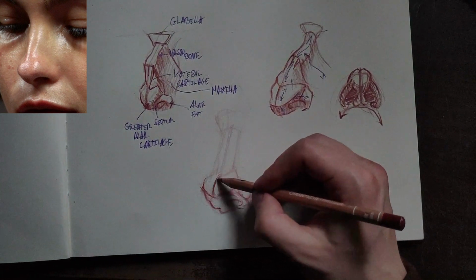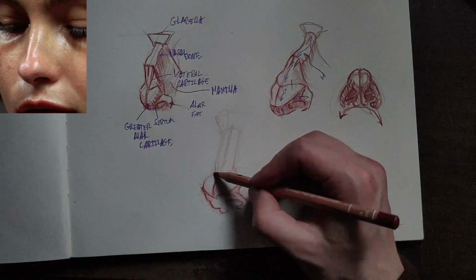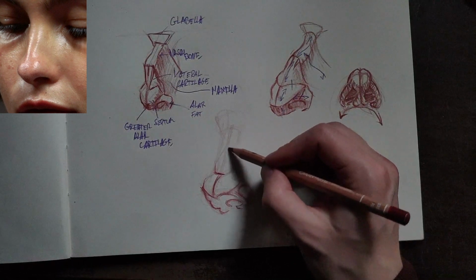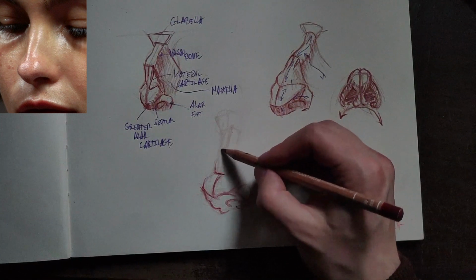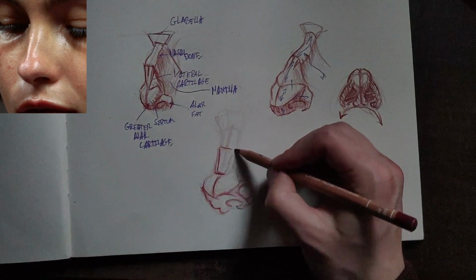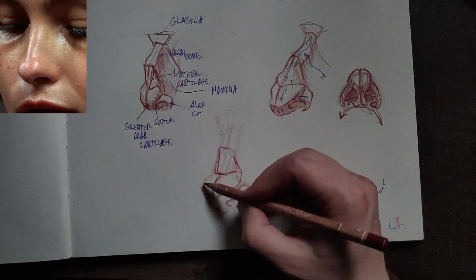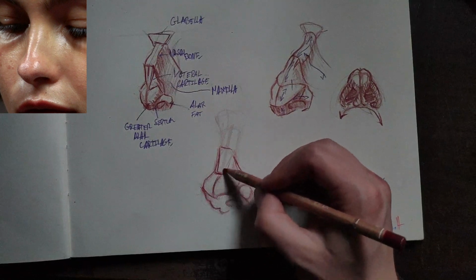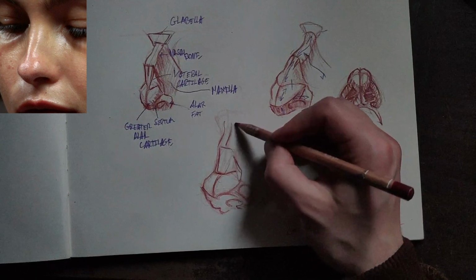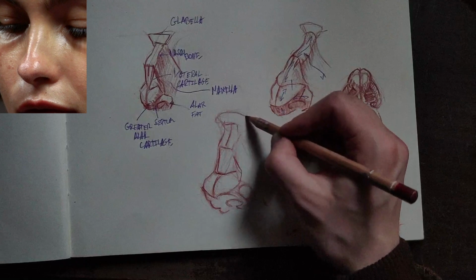And we have to get in, so that's the greater alar. We have to get the lateral cartilage, which wraps inward like this on this image, does it? Might be a little bit hard to see, for me anyway. I suppose I don't have to worry about it being too accurate. I just have to start thinking about what I'm seeing, thinking about the anatomy underneath.